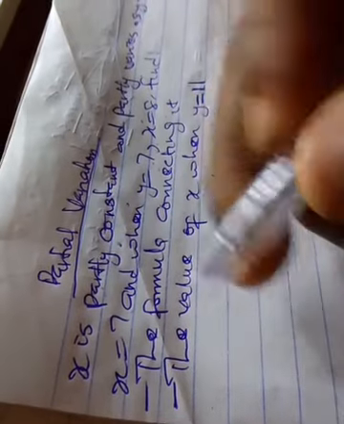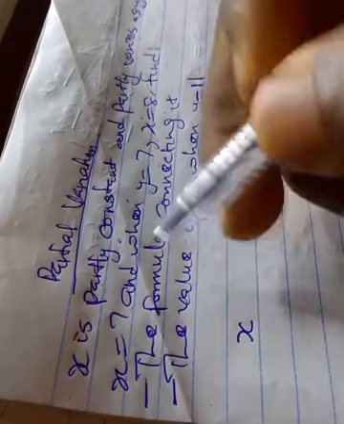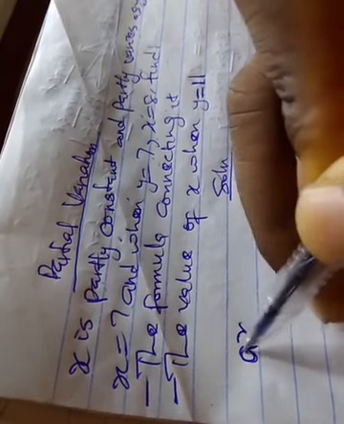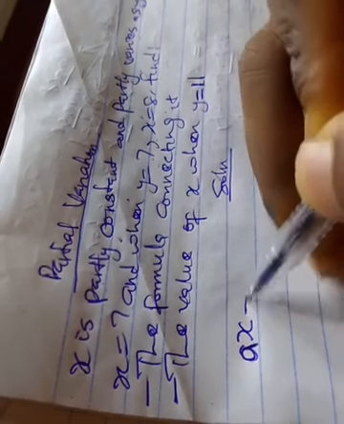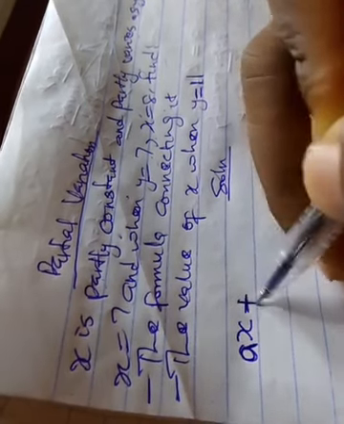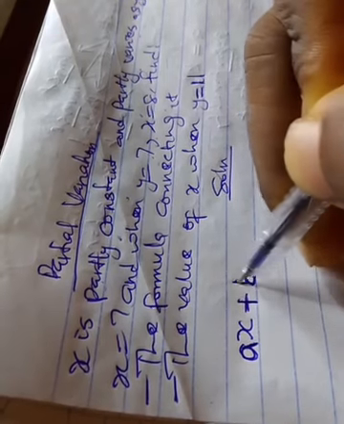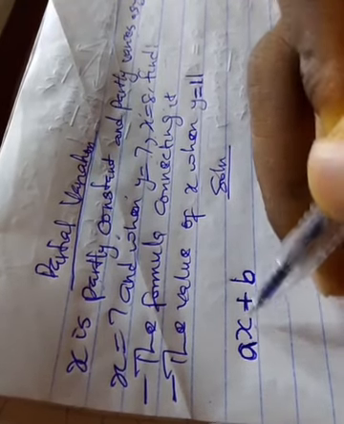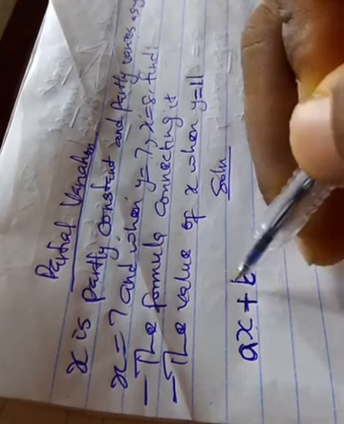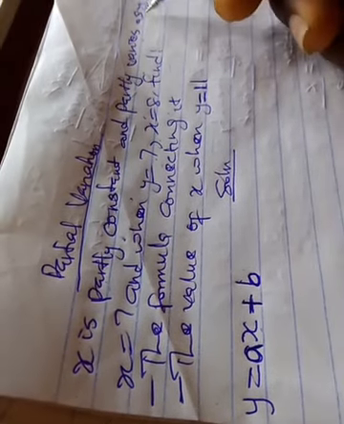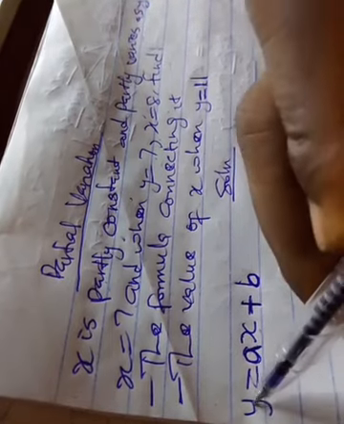The first thing is we need to understand what it means to be partly constant. If x is partly constant, it implies that there has to be a constant attached to x. Then partly varies. So it's partly constant and partly varies. Partly constant means this one has a constant attached, then this other one does not have a constant attached, but it varies as y. So we are relating this to y. That's the first part.